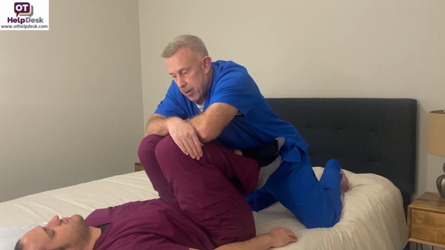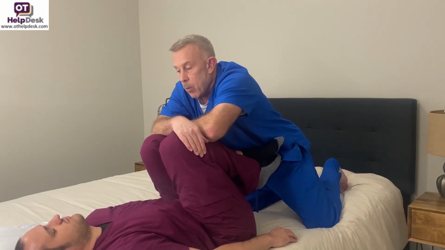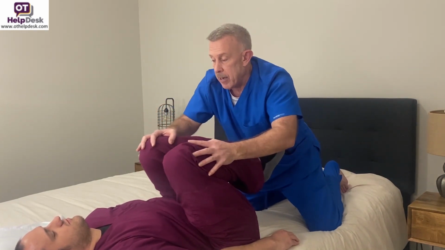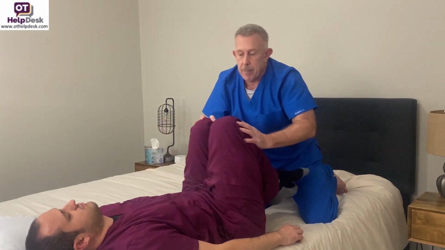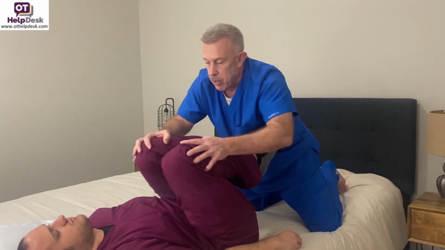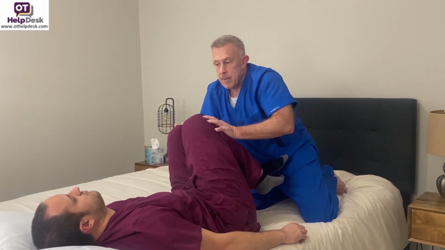But I will stretch the hamstrings when I'm working with somebody, and then I will break up patterns by going side to side and moving the hips, all right?